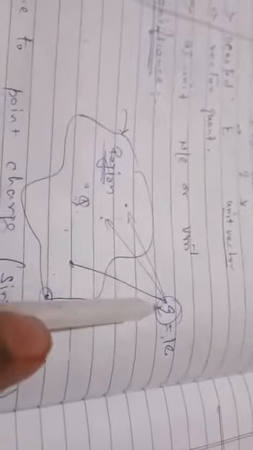So if some other charge q tries to enter any part of the region of charge Q, it will definitely experience a force.